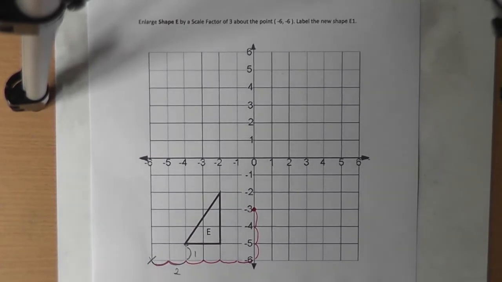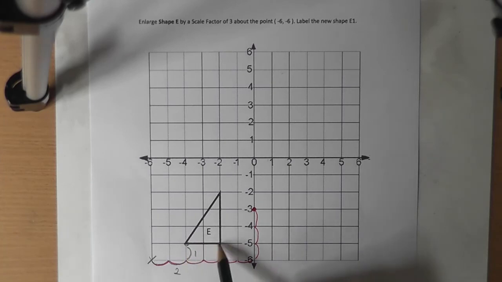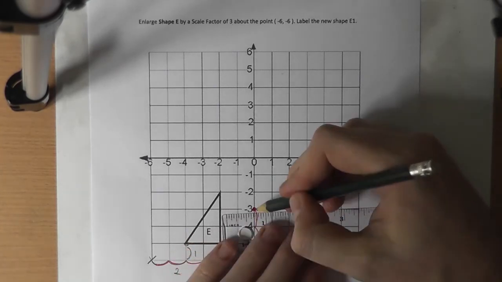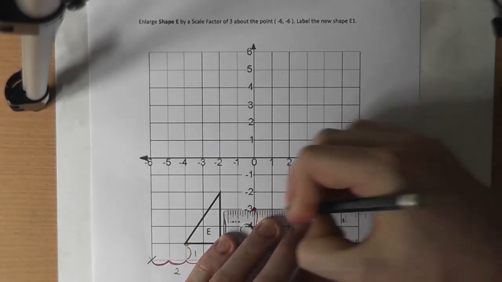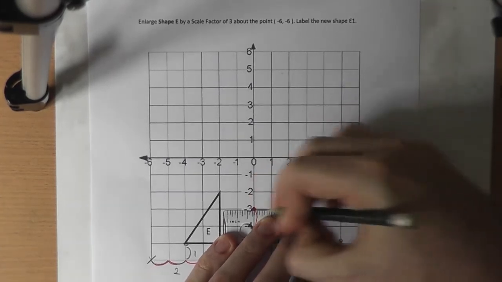Now I could choose to move the other corners in that way if I wanted, or I could just draw in the shape as I know it should be. I'm going to choose to draw in the shape. If you prefer to count the other corners into their new positions, please by all means feel free. The original shape was 2 across the bottom. The new one is going to be 3 times bigger, so it's going to be 6 across the bottom, starting from here. So that's 1, 2, 3, 4, 5, 6. Nice and neat across there.